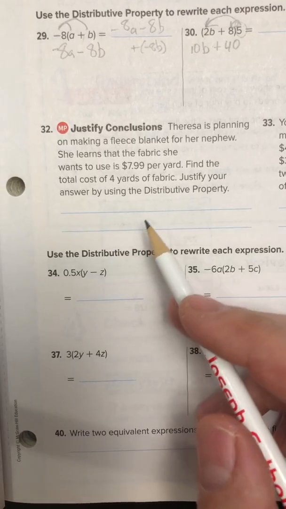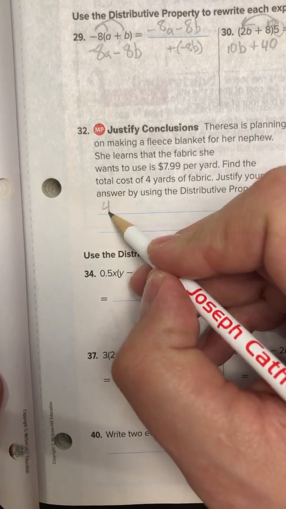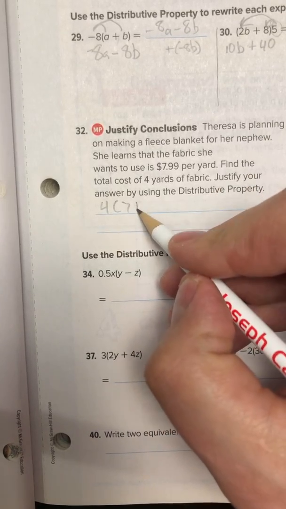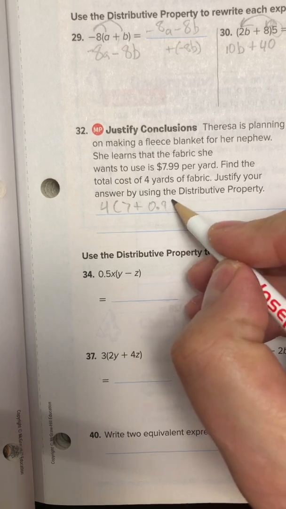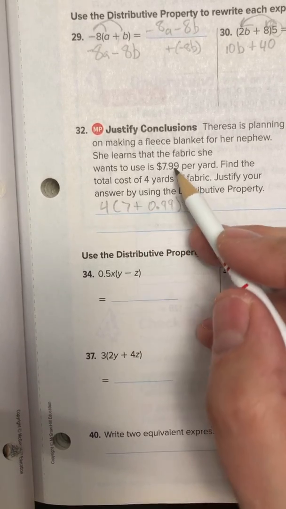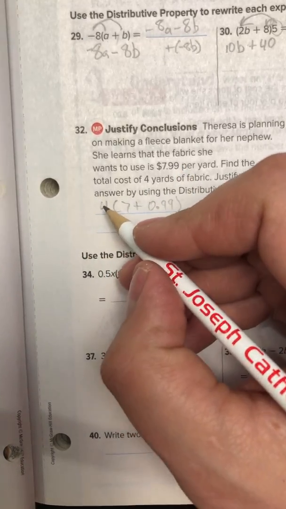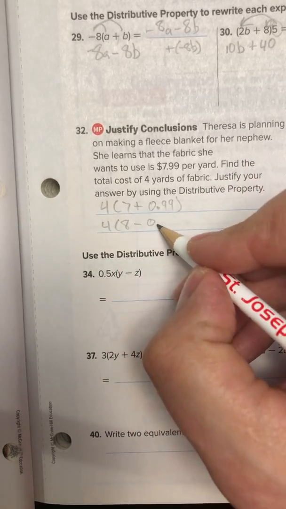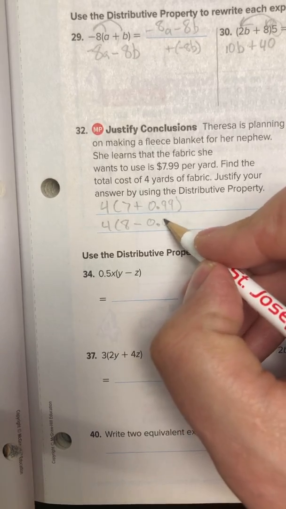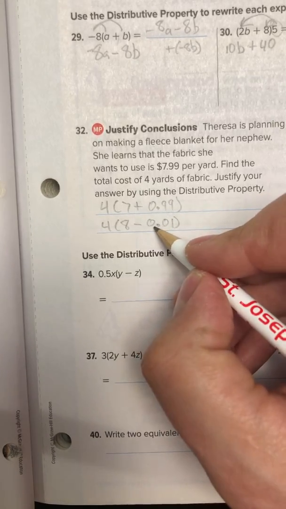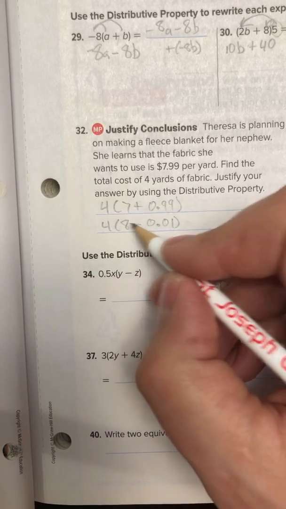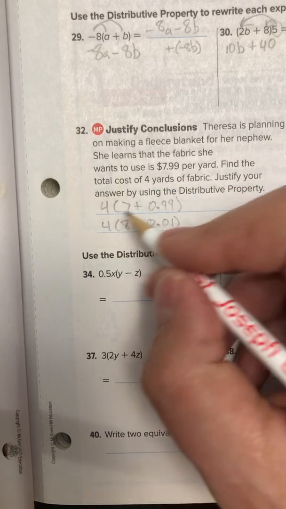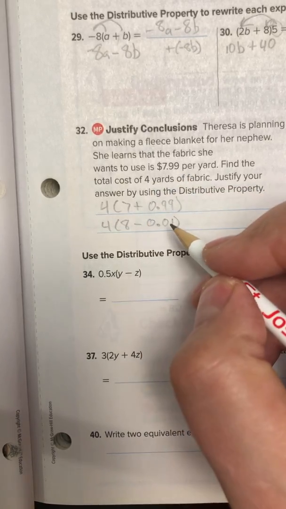There's a couple ways that you could do it. So it could be 4 times 7 plus 0.99. You could do it that way to get $7.99. Or you could say 4 times 8 minus 0.01. Because 8 minus 0.01, that's $8 minus 1 cent, is still going to get you to $7.99. So these are two ways that you can set that up.